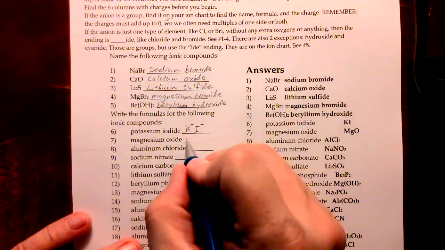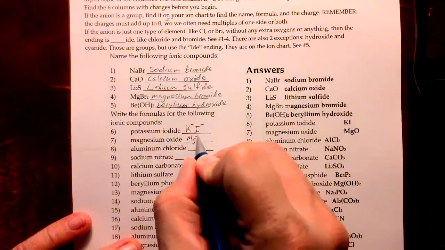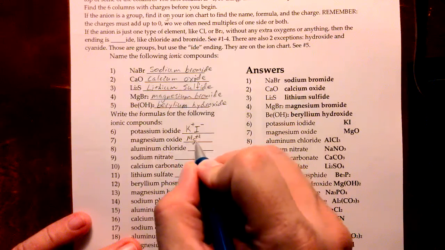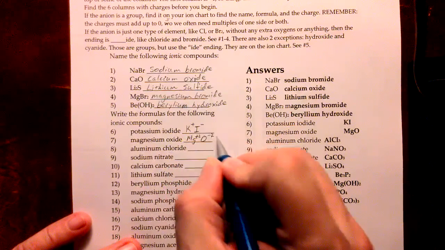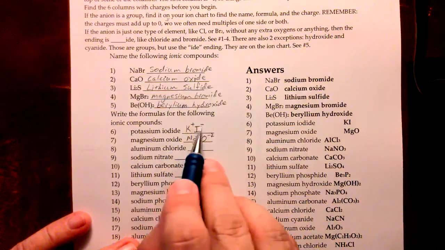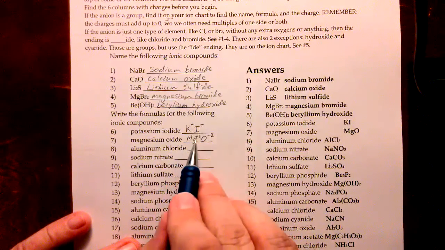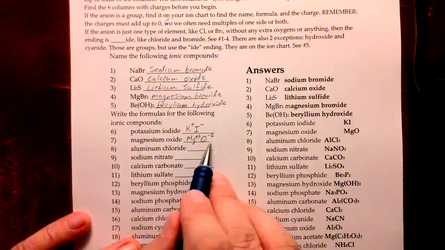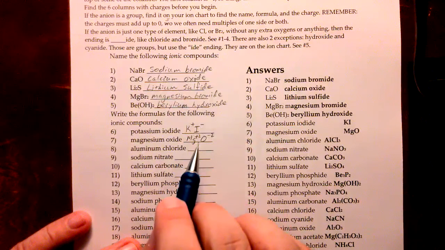Magnesium oxide. Magnesium is in the +2 column, and oxide is in the -2 column. Now, I did kind of forget something here. I know I'm done because these charges add to 0. I know I'm done here because these charges add to 0. The point is to make the charges add to 0 when you're writing the formulas.